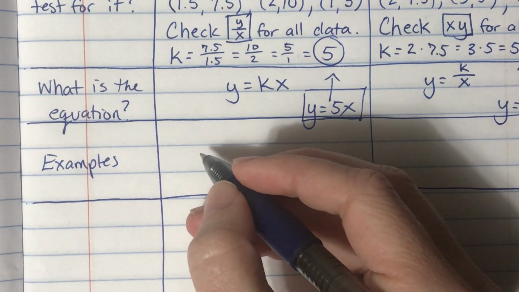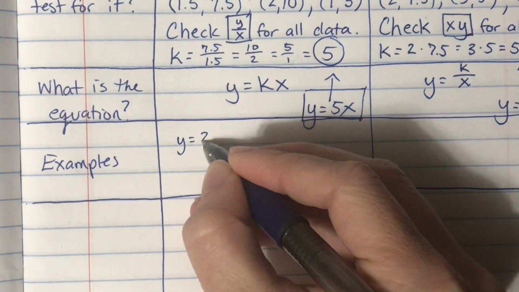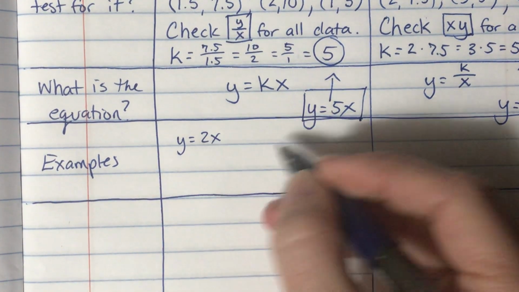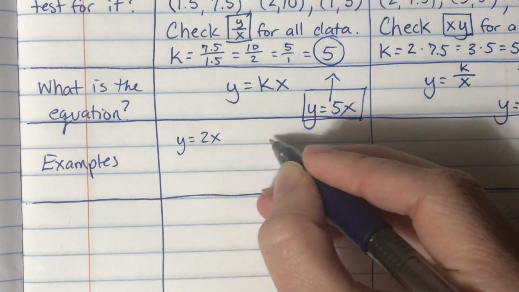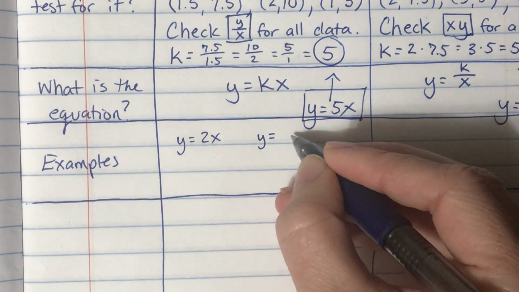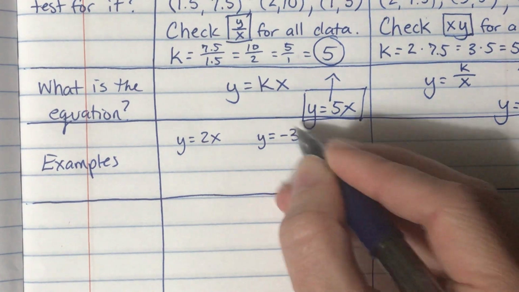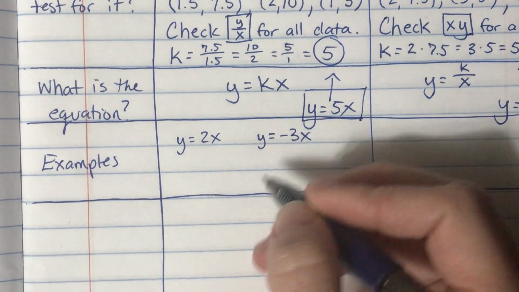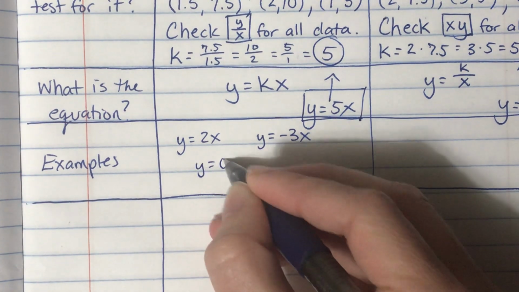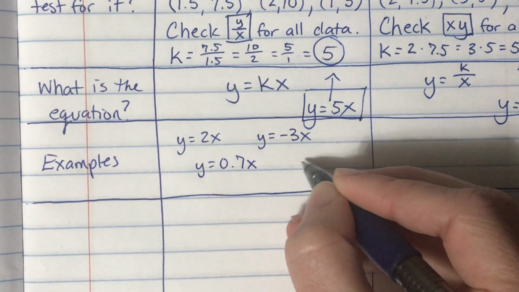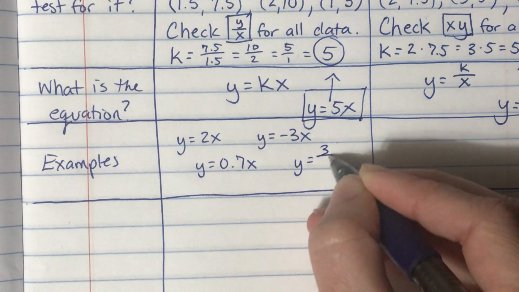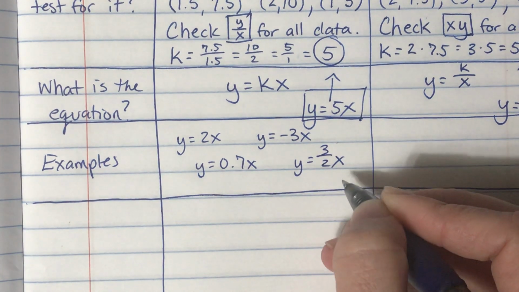As far as an equation goes, it might be something like y is equal to 2x. That would be a direct variation equation. It might be y is equal to negative 3x. That's a constant times the x value, gives you the y value. It might be a fraction or decimal, so you could have y is equal to 0.7x. That would be direct variation. Y is equal to 3/2 x. That would be direct variation.